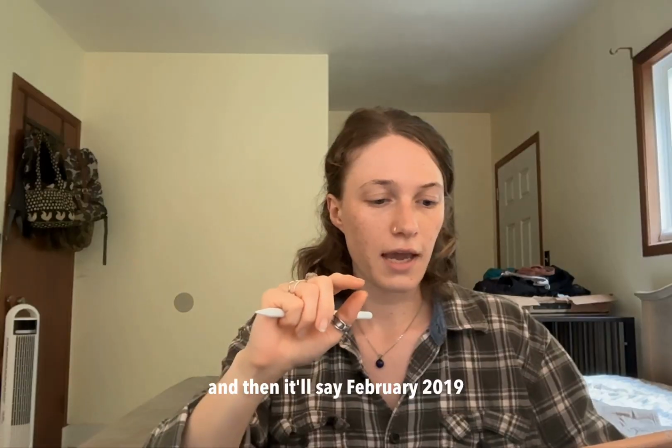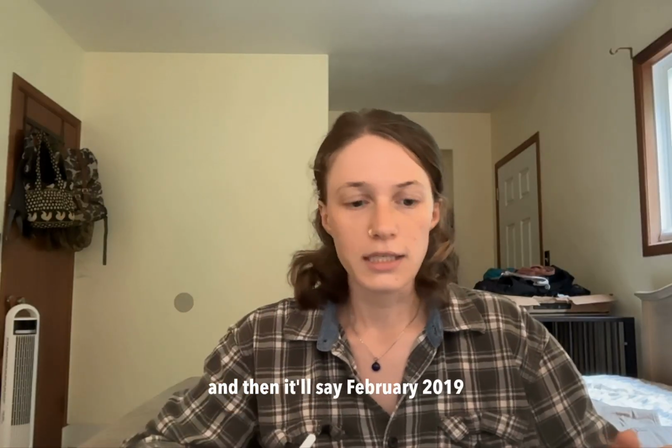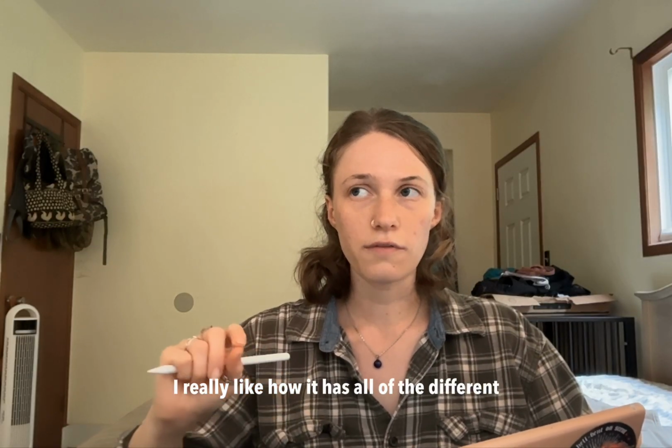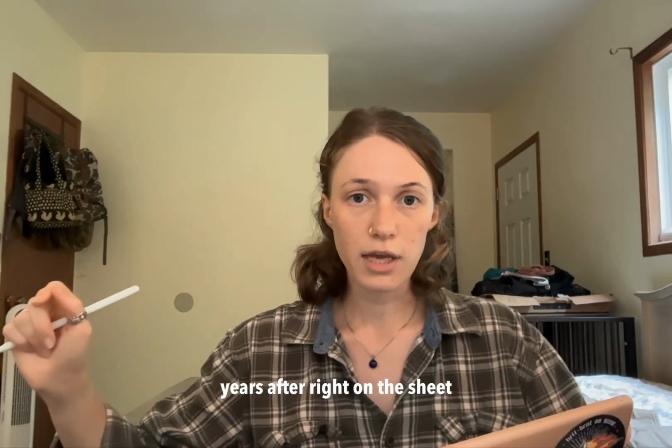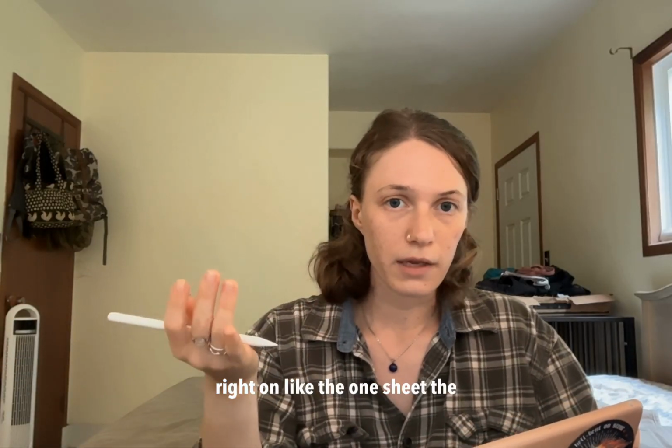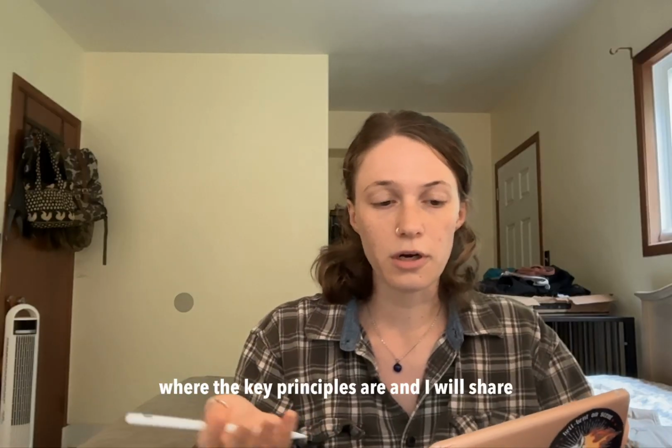And then it'll say February 2019, February 2018, July 2017. So I really like how it has all of the different years right on the one sheet, where the key principles are.